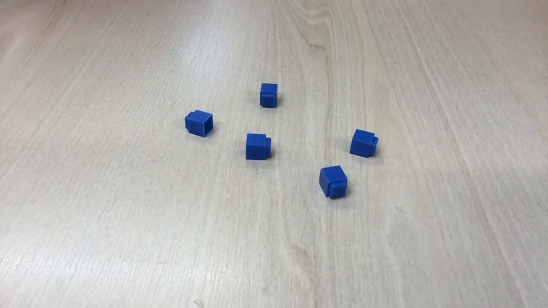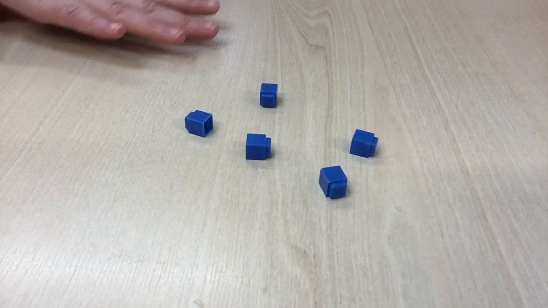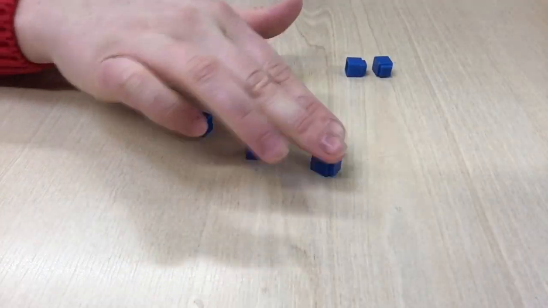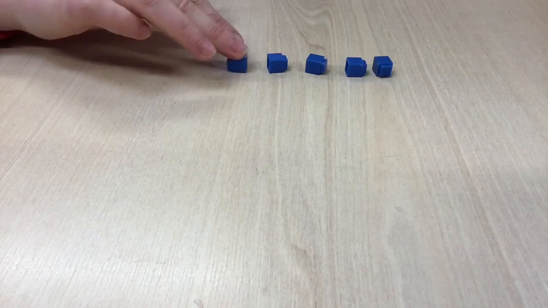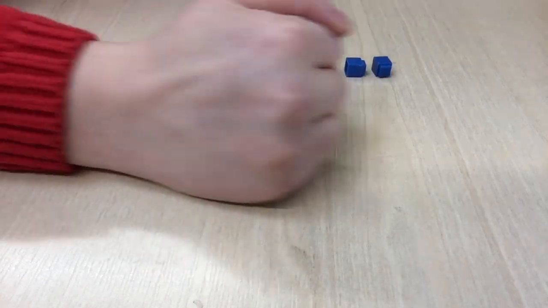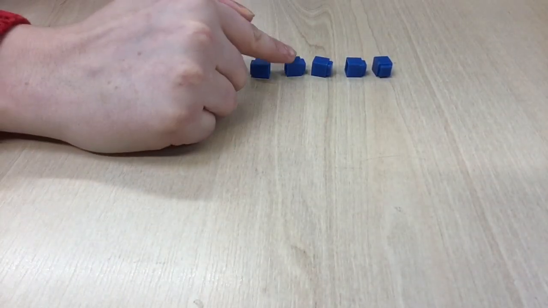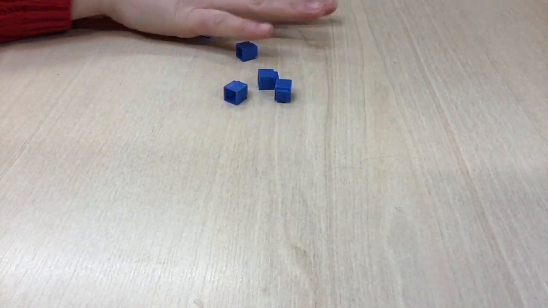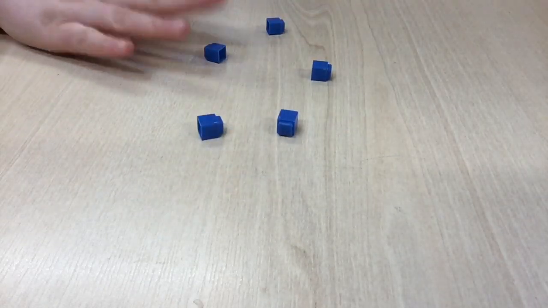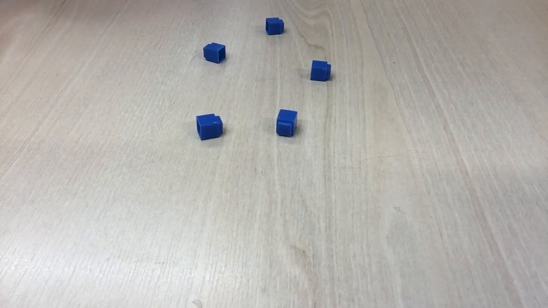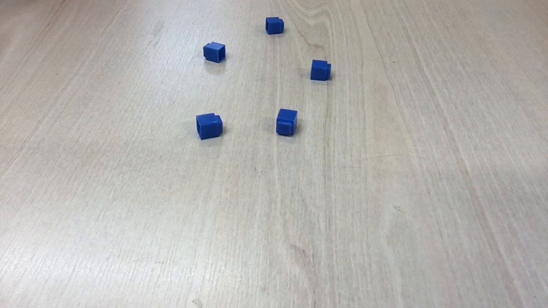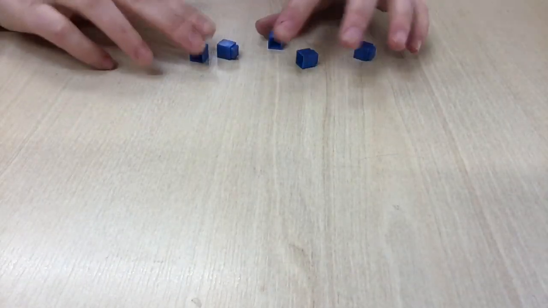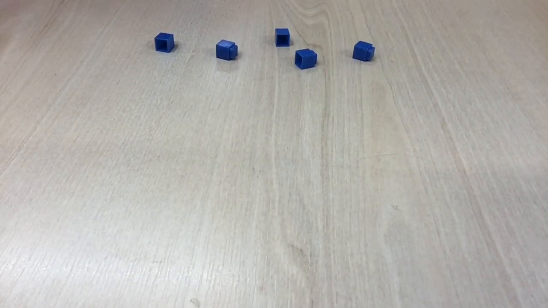So one thing that we commonly see is if children have an array of objects like this, the temptation is to put them in a nice straight line, and then they feel that they can count them 1, 2, 3, 4, 5. However, as soon as children know that it doesn't matter how the objects are represented, there are still 5 of them, whether it's like that, whether it's like that, whether it's like that, there are still 5.